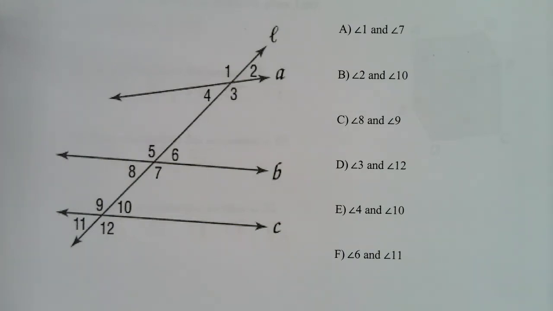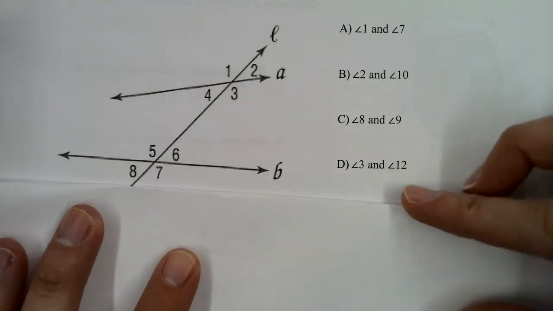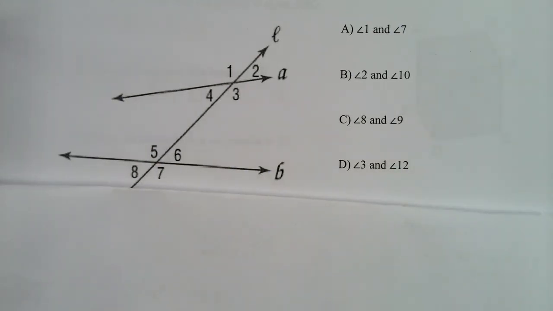This part right here, part A, angle 1, angle 7. What pair is that? There's a lot going on in this diagram. You might want to just cover it up with something, and focus on what you have left.